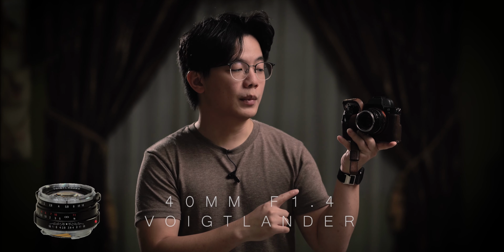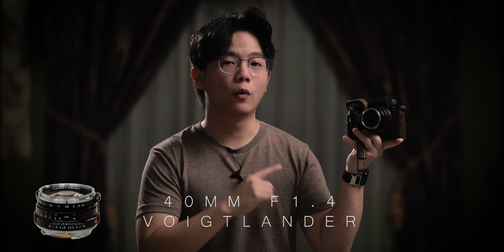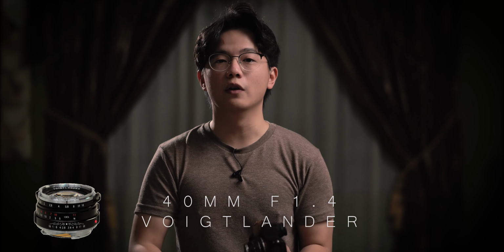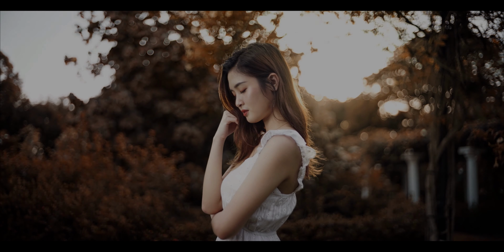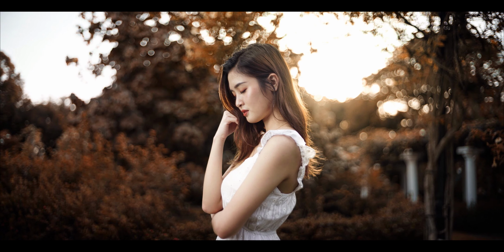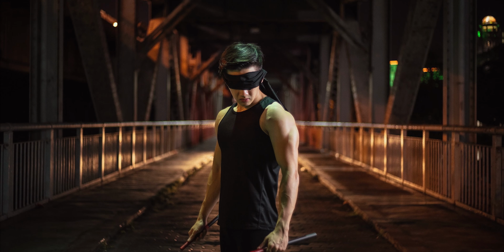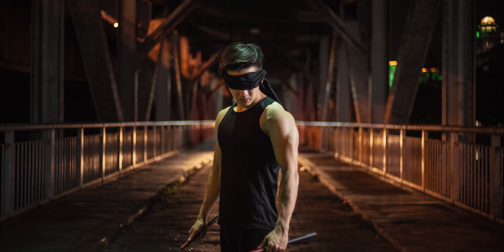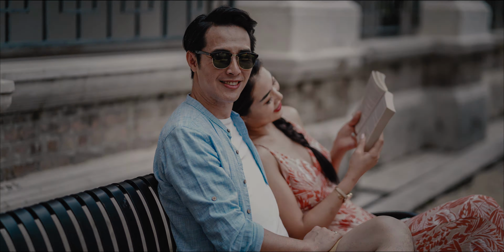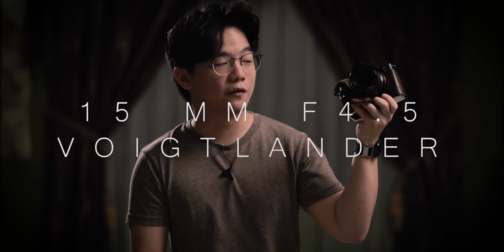And this specific 40mm from Voigtlander gives me an f1.4 aperture, where it gives you a very dreamy and very beautiful background, a very blurred background, which a lot of people desire. I find that if I'm going out with only one lens, this is the lens to go, because it's really comfortable to use in maybe a table situation, in a cafe situation, a very tight situation. It's still very comfortable to use, but it's still able to give me a lot of this portrait look that I really enjoy. Next up is the 15mm by Voigtlander.